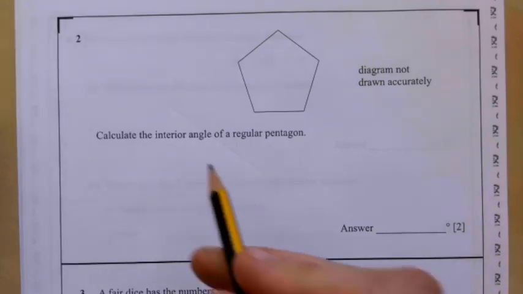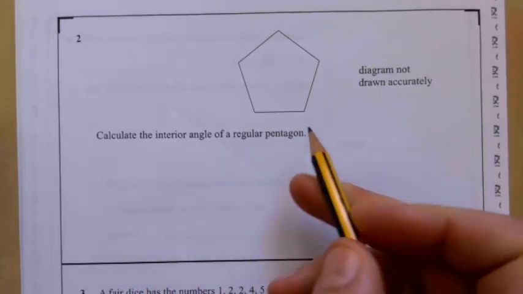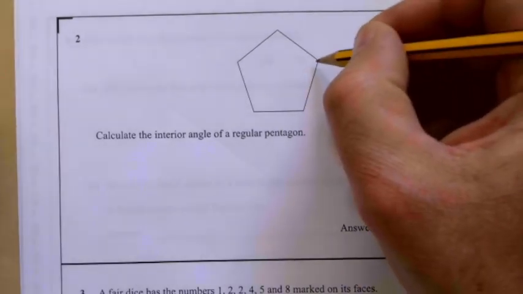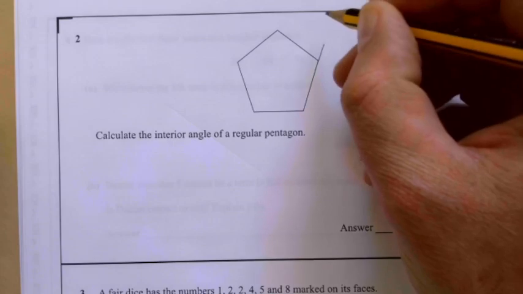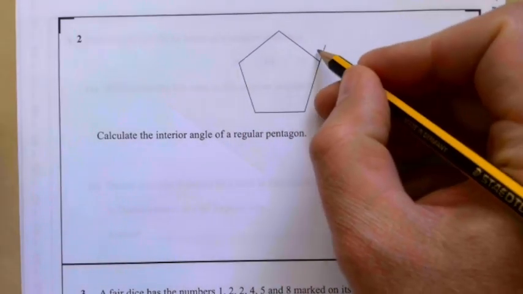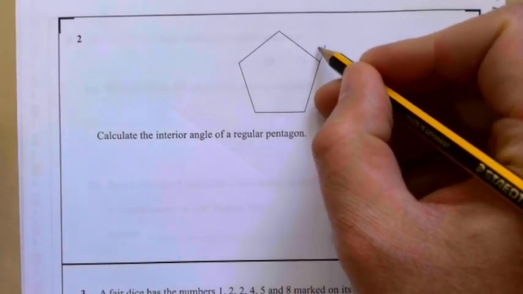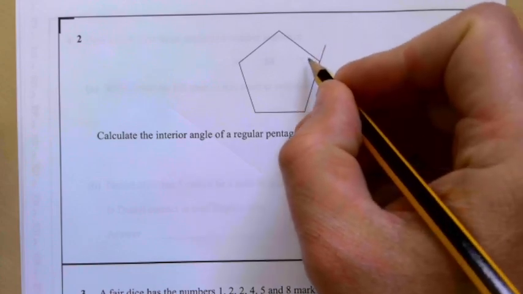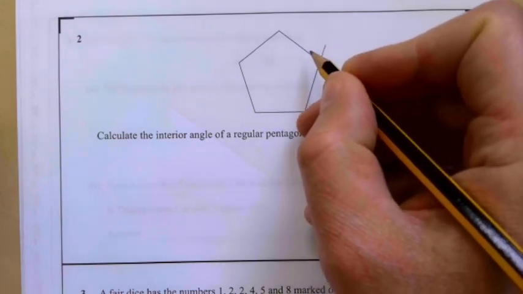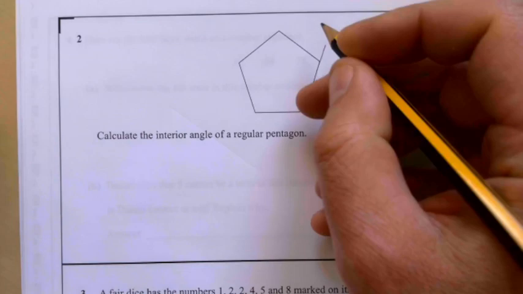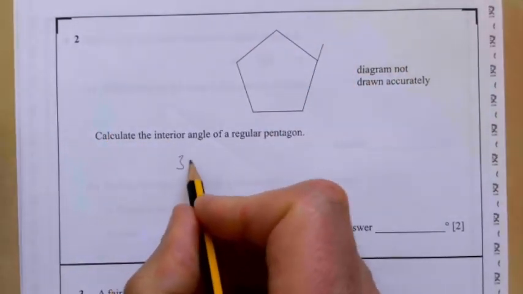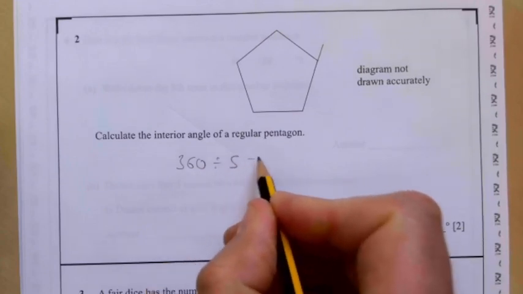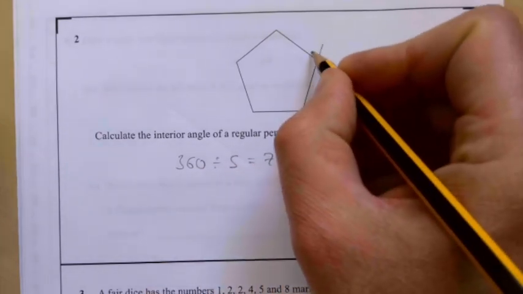Okay, question 2, calculate the interior angle of a regular pentagon. There are a couple of different ways of doing this. You can find the exterior angle and take it away from 180. Because it's regular, all the exterior angles add up to 360. All the exterior angles of any polygon add up to 360, but for these ones it's going to be 360 divided by 5, and that gives me 72.